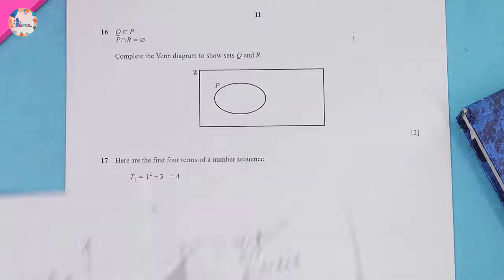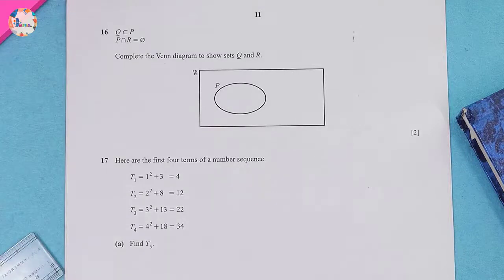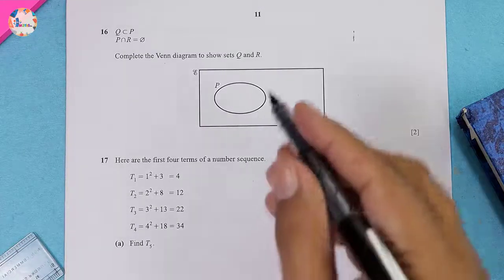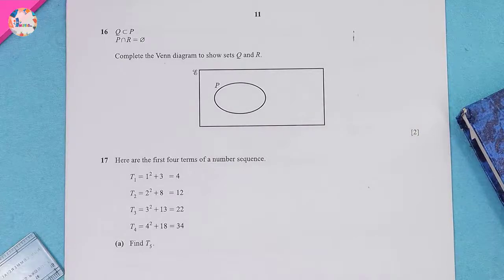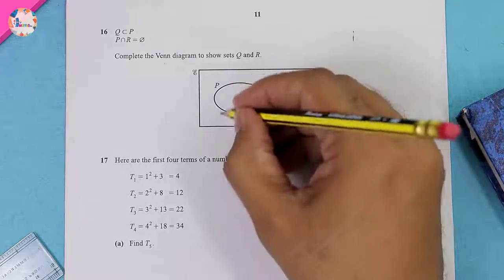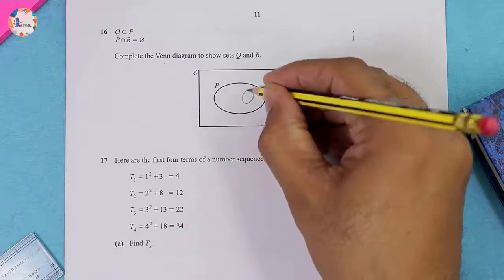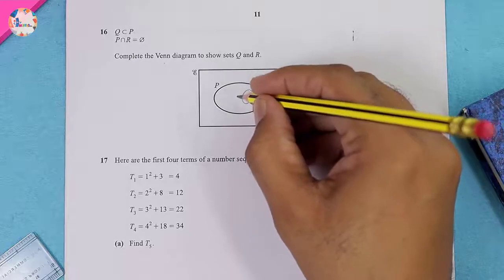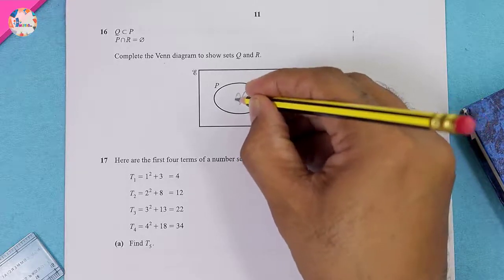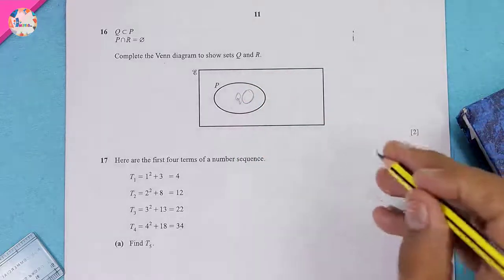And that's all. Question number 16. Venn diagram. Q is a subset of P. So we have to show where Q is. Q can be inside this anywhere. So I'm writing here, this will be Q.